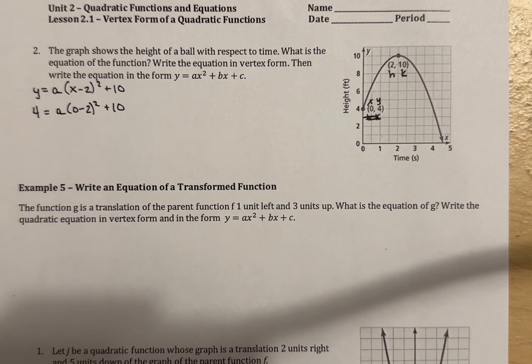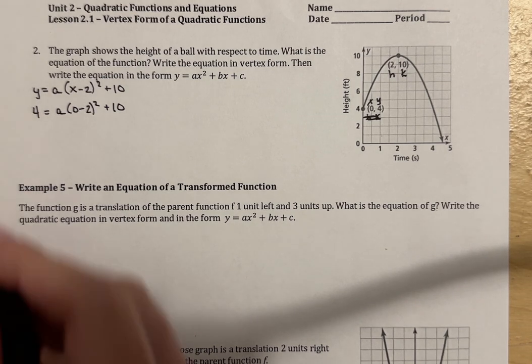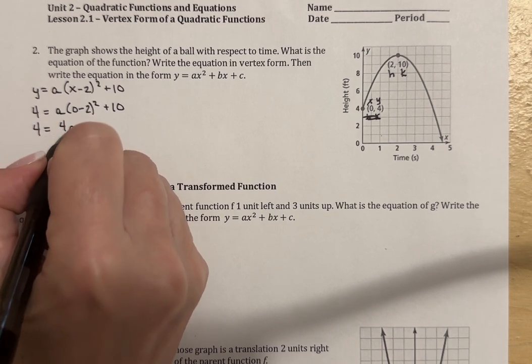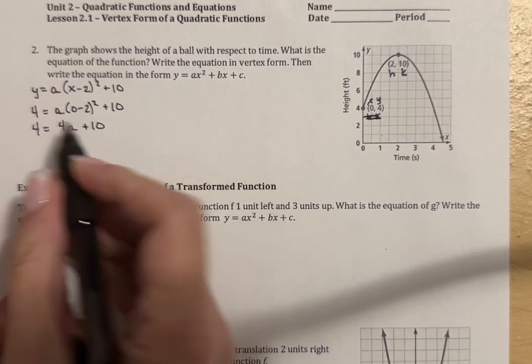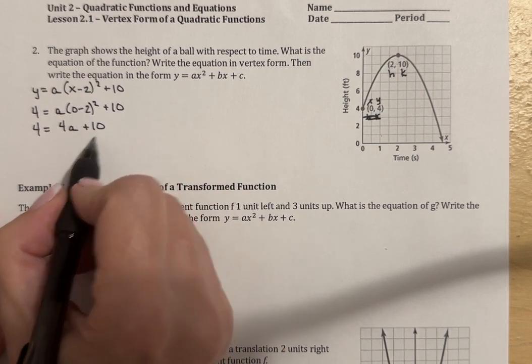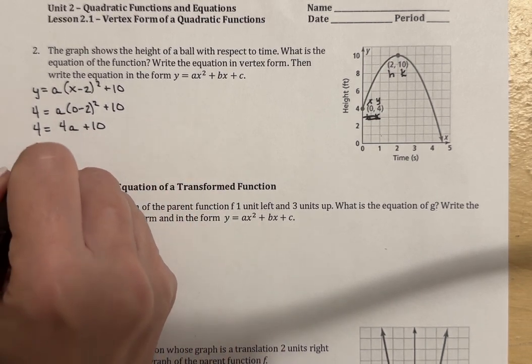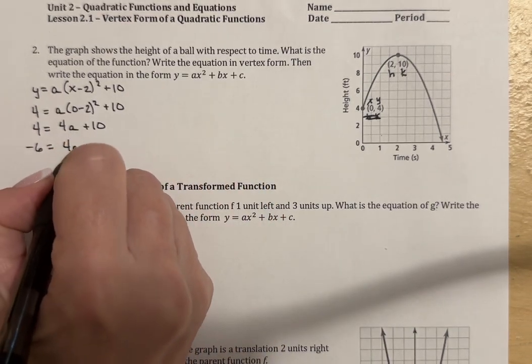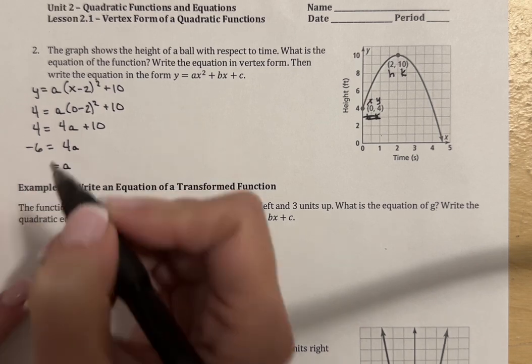Clean it up a little bit in terms of your parentheses before you start moving anything from side to side. That's called simplifying. I got that 4 by taking -2 and squaring it. Move the 10 to the other side, and divide both sides by 4.